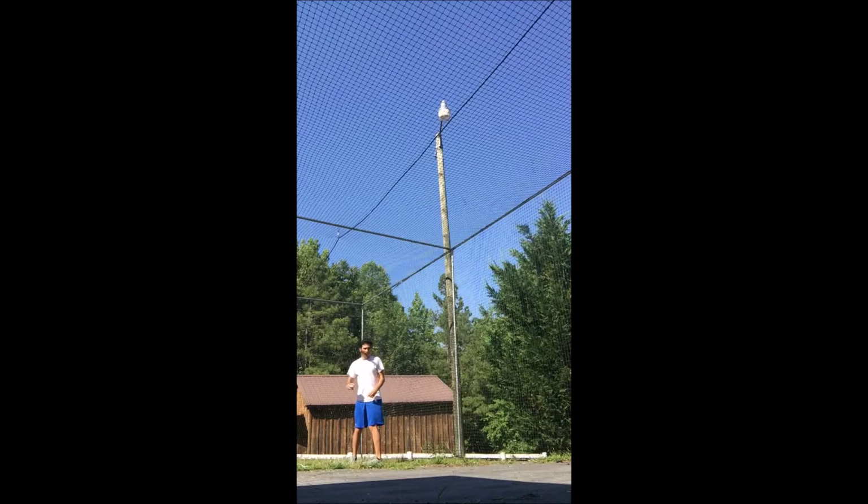Another error would be overthinking, and this could lead to over-exaggerating your movements, and that would make the pitch not turn out normal. You may throw off target or not throw hard enough or throw to the ground. And a way to overcome this would be practice.